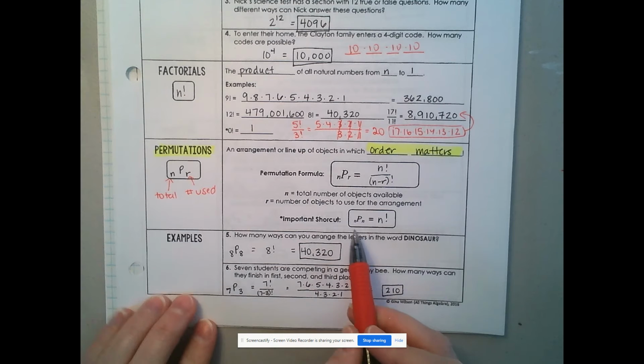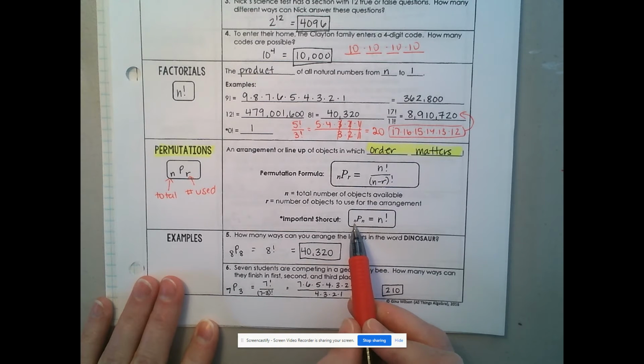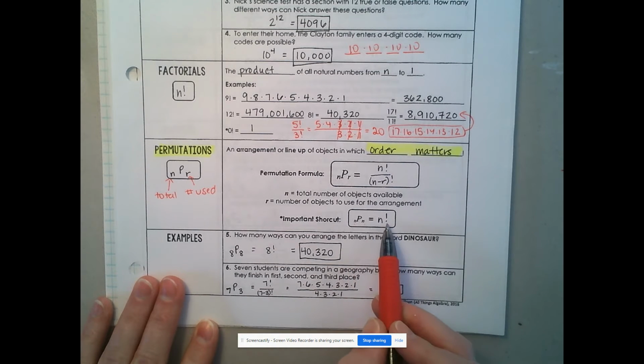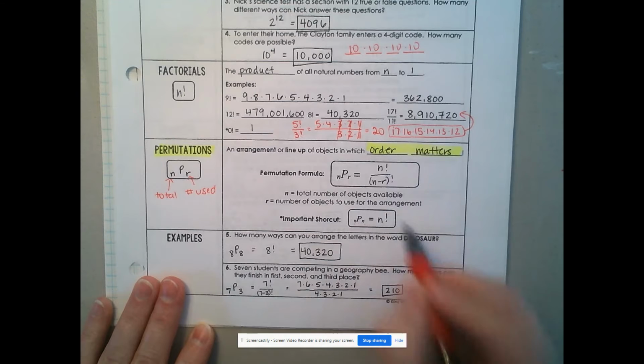Important note here, nPn, if you have 6 items and you're choosing all 6 of them, it's just n factorial. So nice little shortcut for that one.